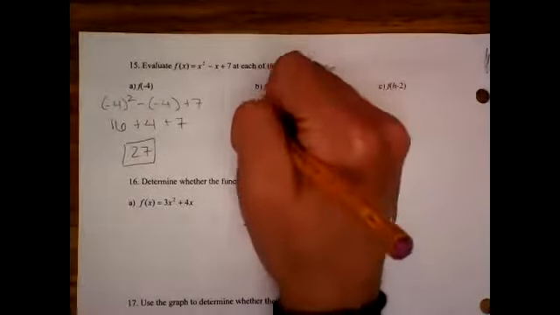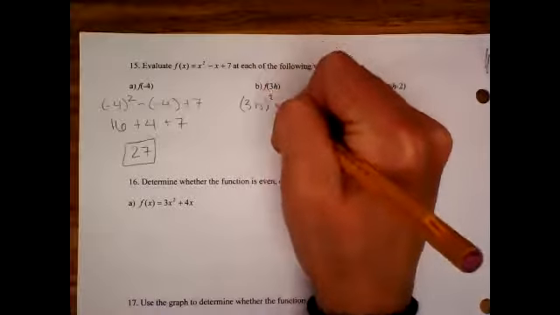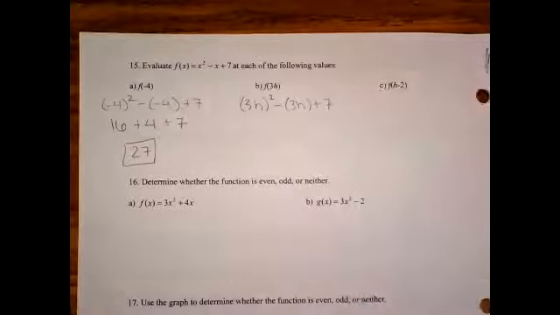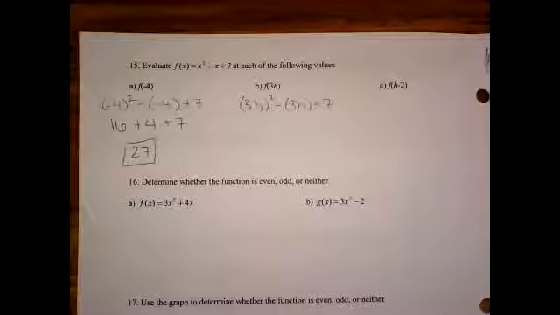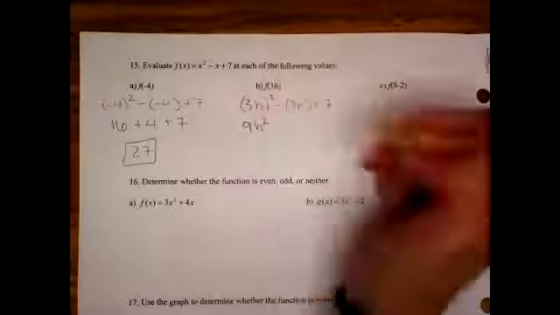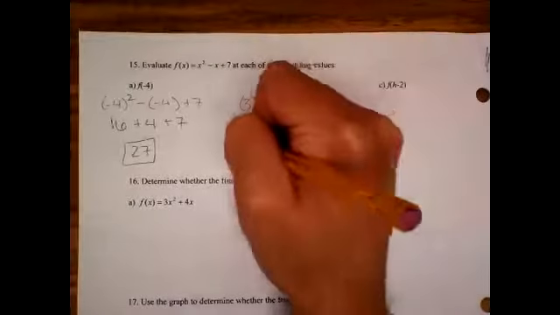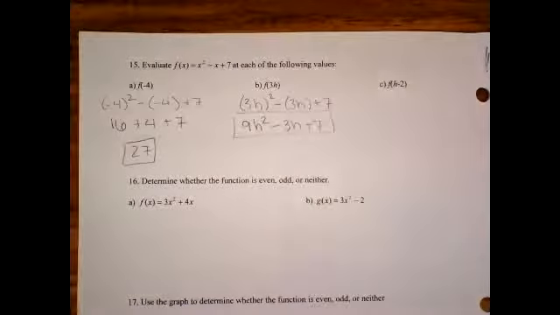All right, same thing with 3h. Everywhere that there's an x, you're going to put 3h and just give it a hug. So put parentheses everywhere you plug it in. So when you have a 3h squared, you have to square the 3 and the h. So it will be 9h squared minus 3h plus 7. Don't factor these. That one doesn't anyway. But don't factor them. Just leave them alone.